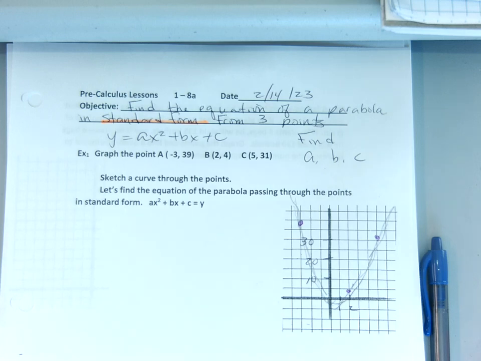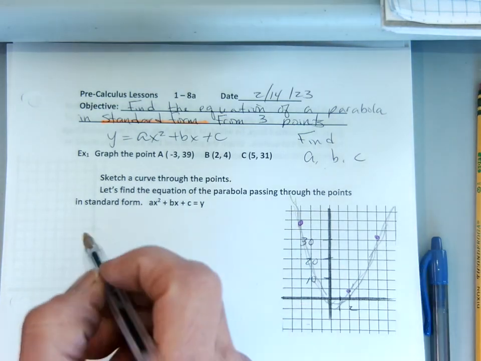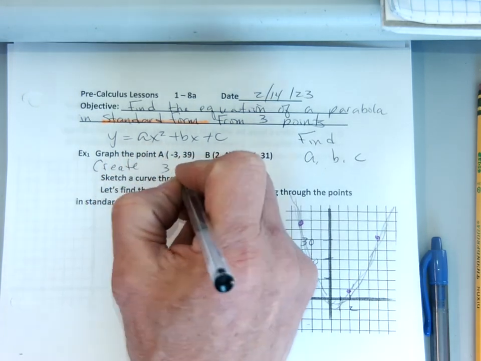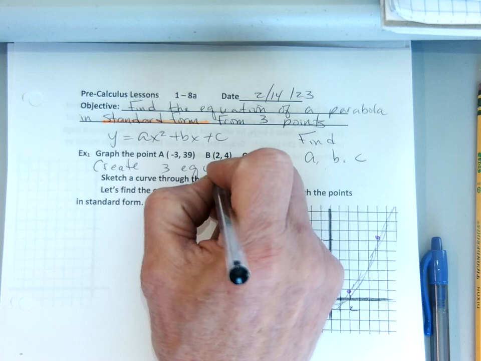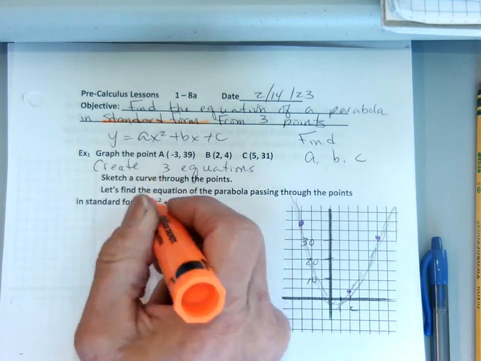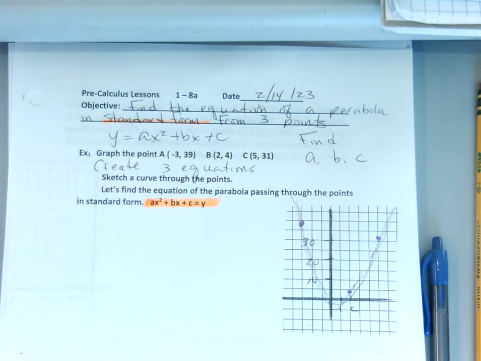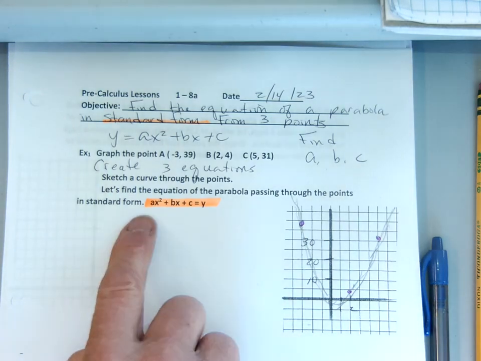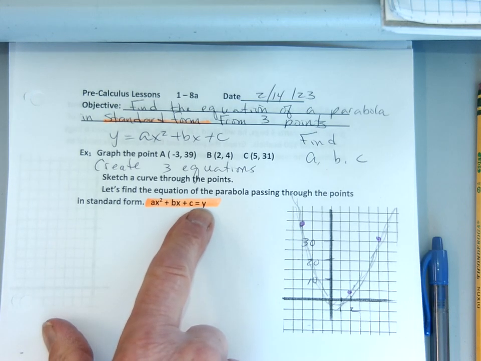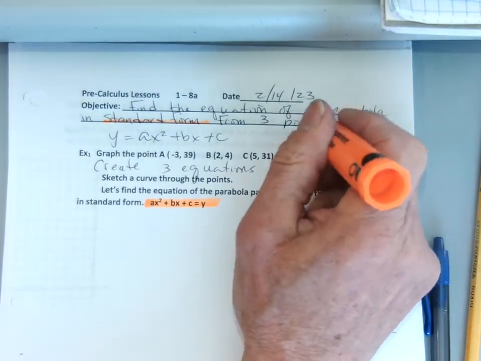So with 3 different points, I need 3 different equations. So I'm going to create 3 equations, okay? What I did is I rewrote the standard form just so that it equals y. I just rewrote it, and you'll see why. I rewrote it as ax squared plus bx plus c equals y. And our goal is to find a, b, and c, okay?